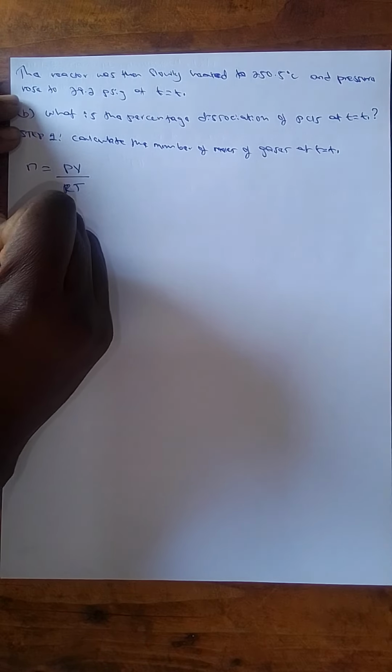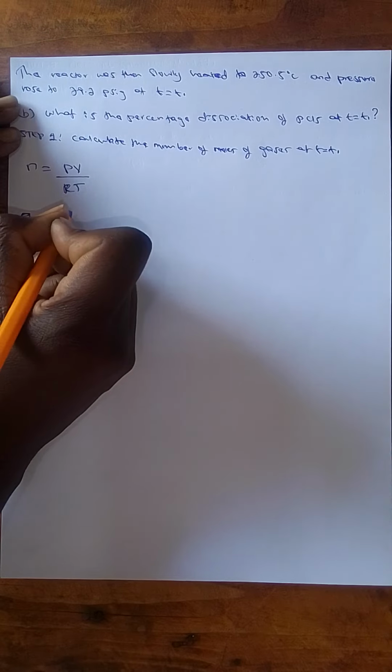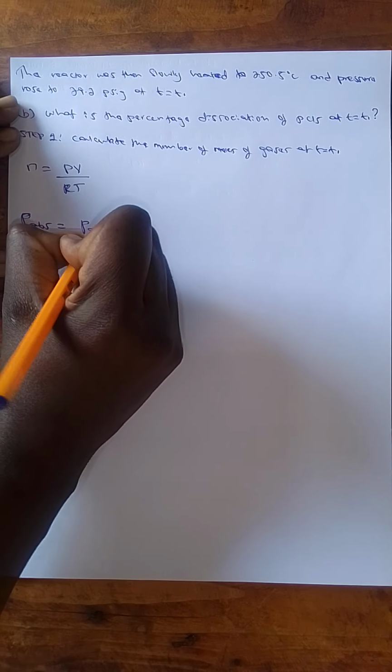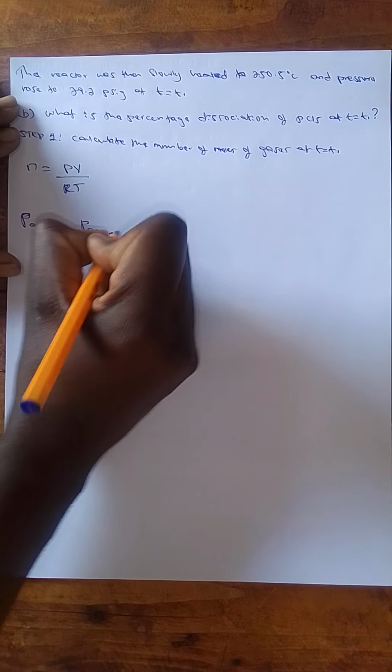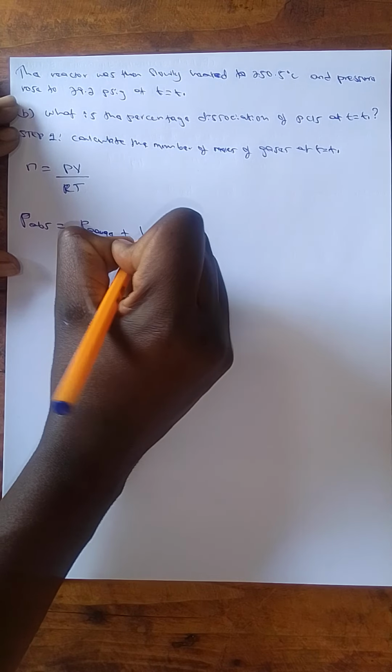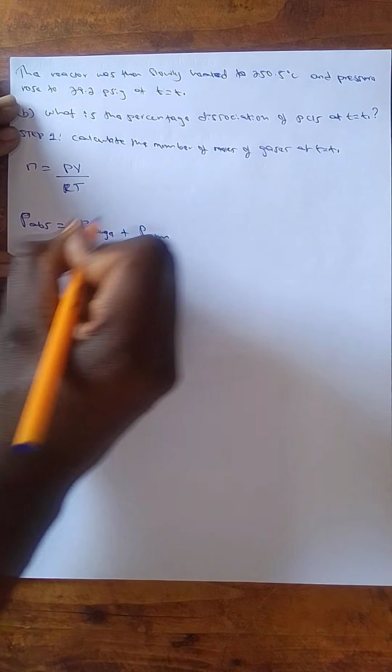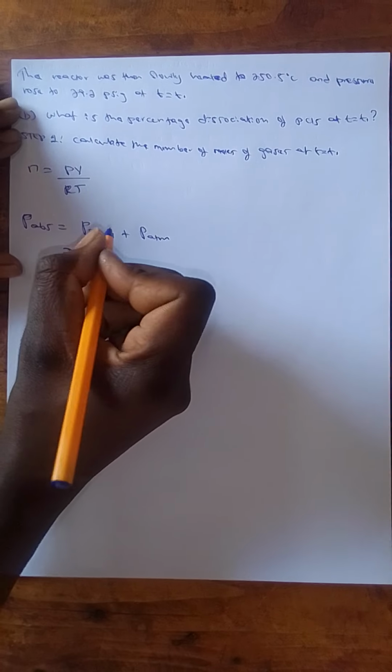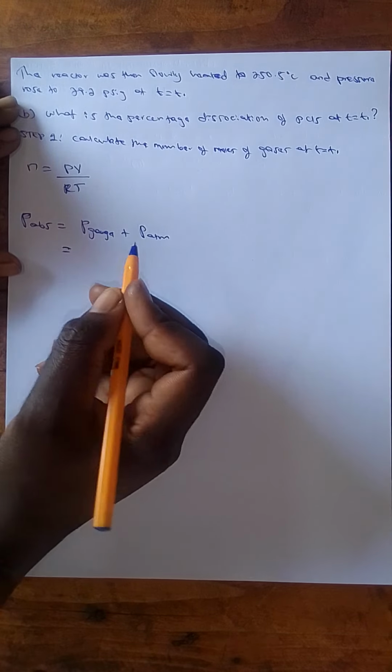So the first thing, let's calculate the pressure. Absolute pressure is equal to gauge pressure plus atmospheric pressure.